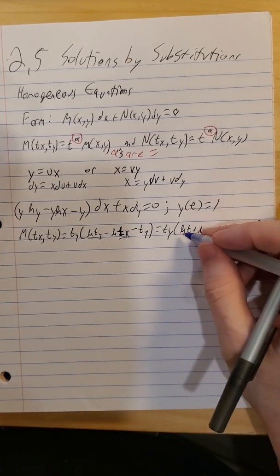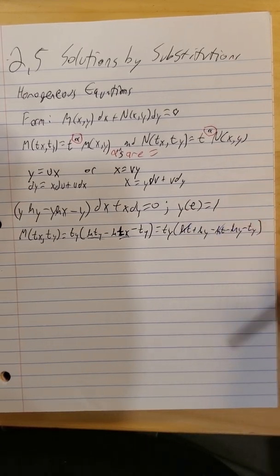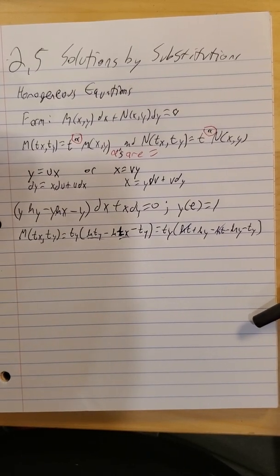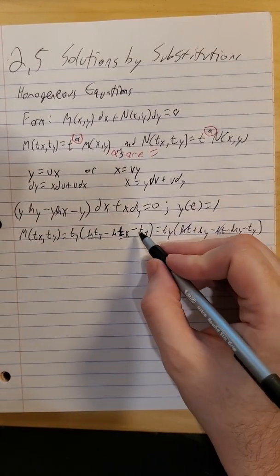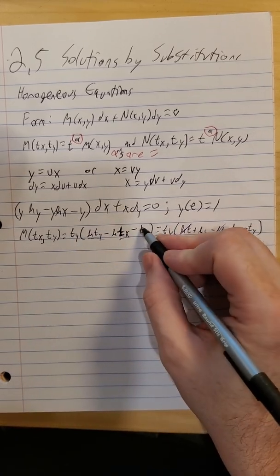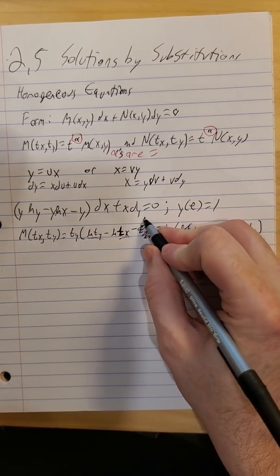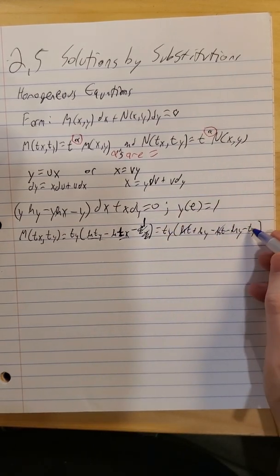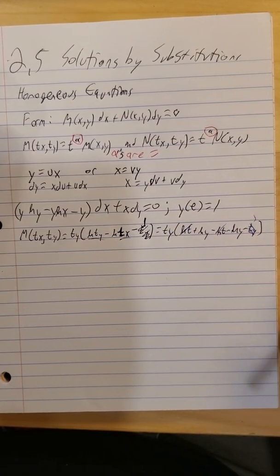So notice that these natural log t's will cancel. And my apologies, if I factor the y, this is a -1. My apologies for the error there. So this guy is a -1 there.